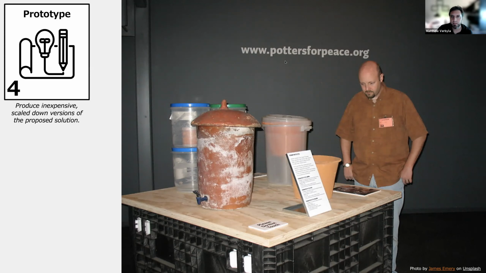Here's another example. This is an organization called Potters for Peace, which back in the 80s came up with a prototype for developing an inexpensive filter for drinking water that would remove certain contaminants, right? Contaminants like pathogens and other dissolved constituents in water that can make people sick. So they developed prototypes of this filter. The filter was based on a ceramic pot design, a ceramic filter that allowed water to pass through, but certain contaminants were withheld by the ceramic filter.